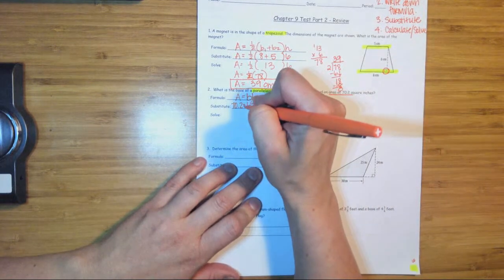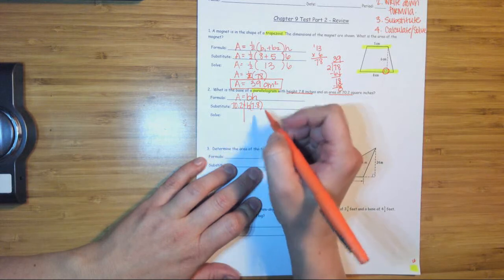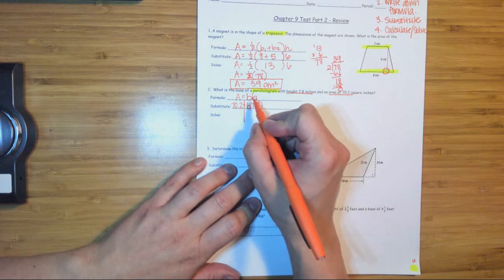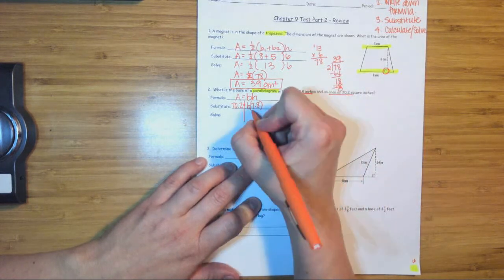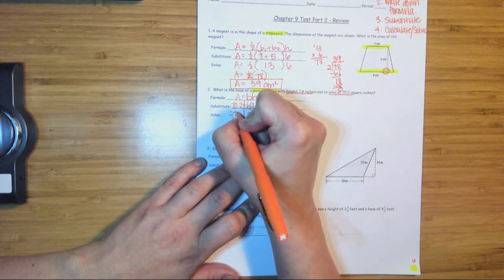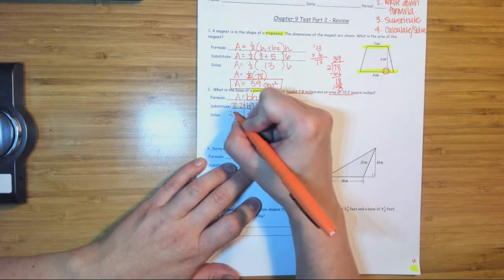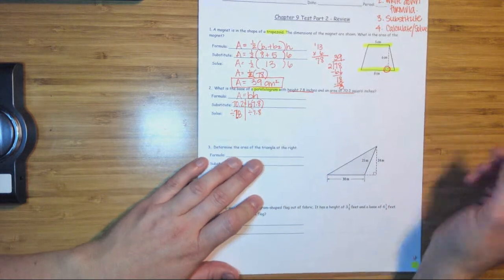So to solve this, I need to isolate my variable, so I need to get B by itself. Right now, 7.8 is multiplying by B, so I'm going to divide, because opposite of multiplying is dividing. Oops, 7.8, that's messy, sorry.